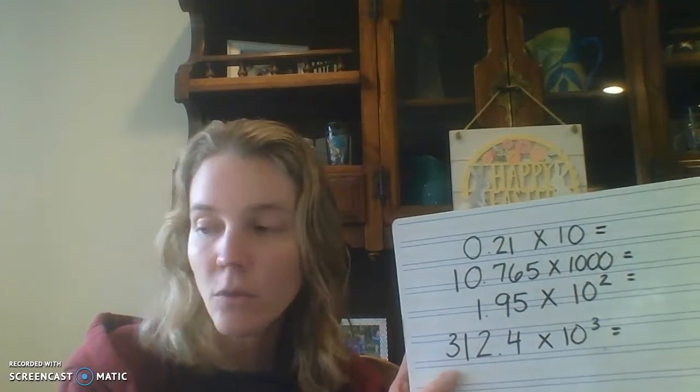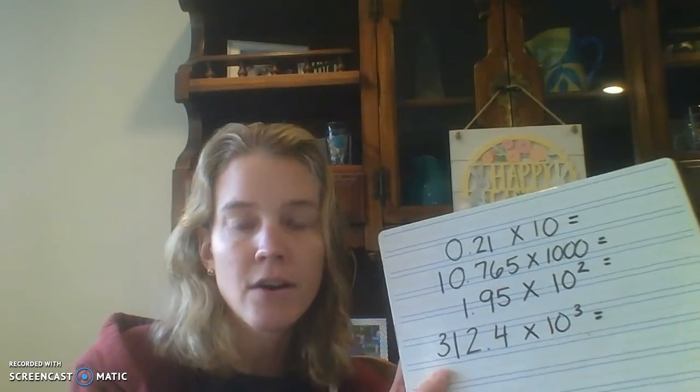For example, on questions 4 through 7 on the concept check on page 537, they asked you to multiply by powers of 10. So these are just some different examples that I'm giving. I'm not giving the ones that are on the page, but they're very similar.